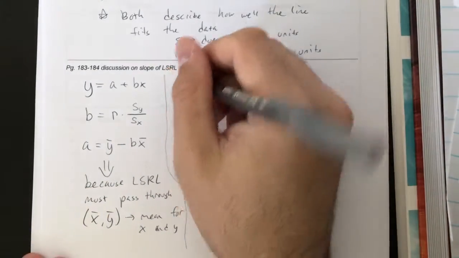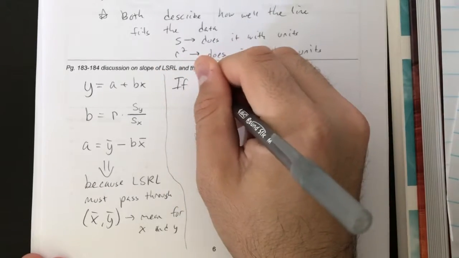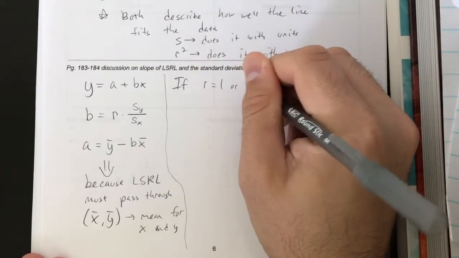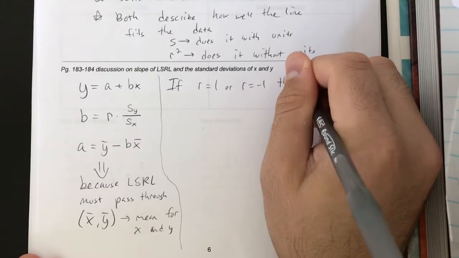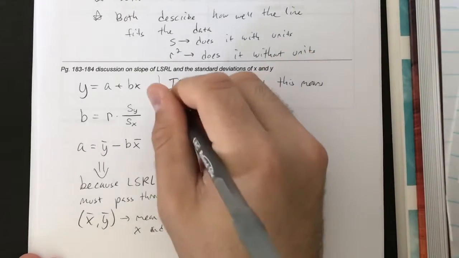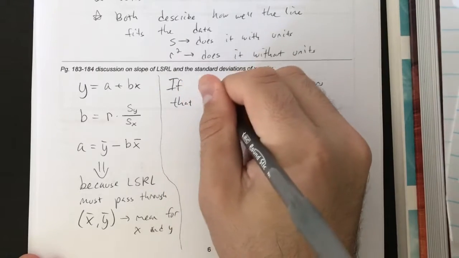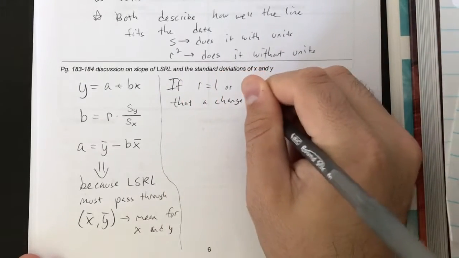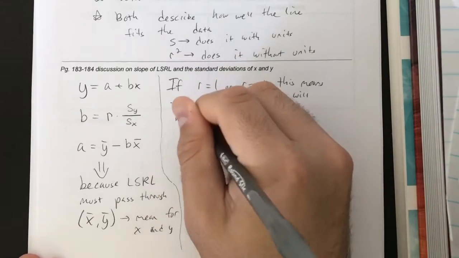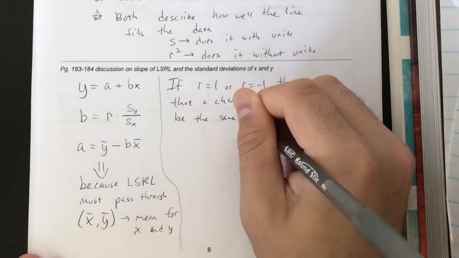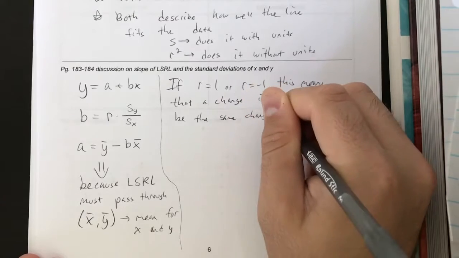Some notes on this. If r is equal to 1 or -1, this means that a change in standard deviation of x will be the same change in the standard deviation of y.